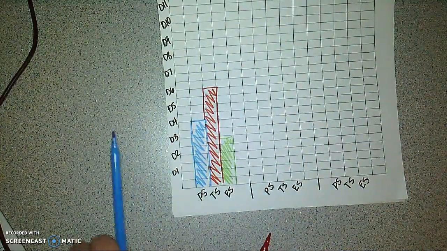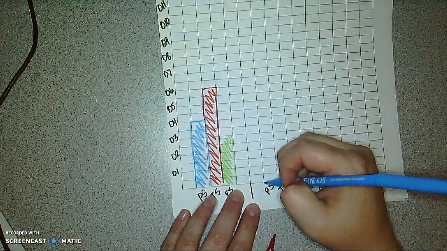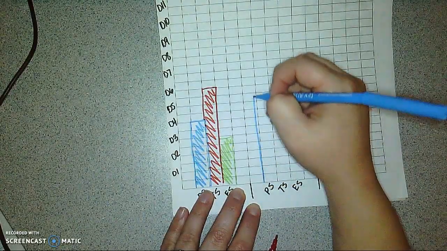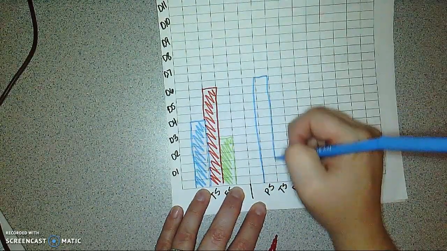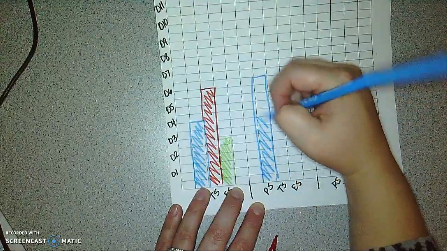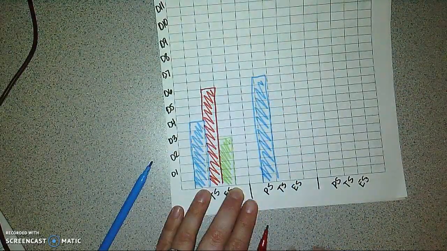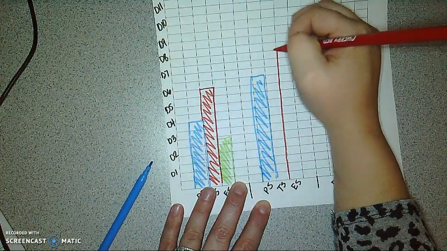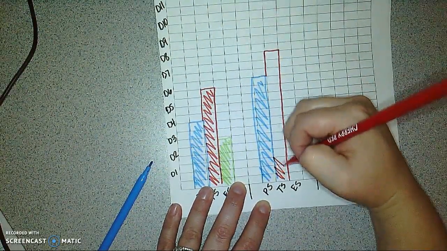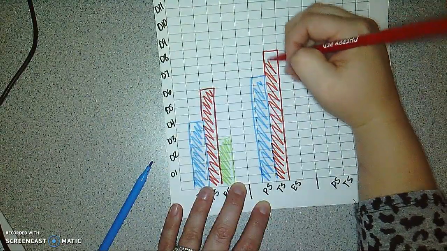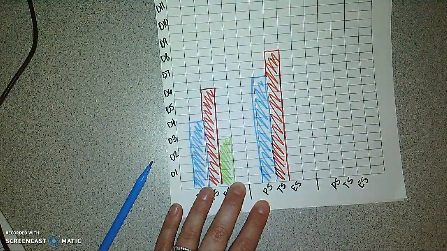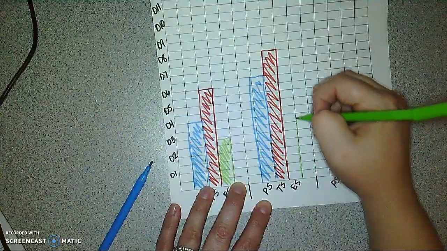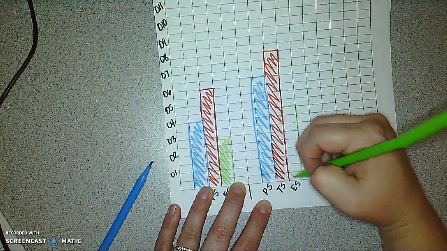Now my second trial I did, pink salt took a little bit longer. It took 6 days. My table salt also took a little bit longer. It took 8 this time. And Epsom salt also took 4 this time.